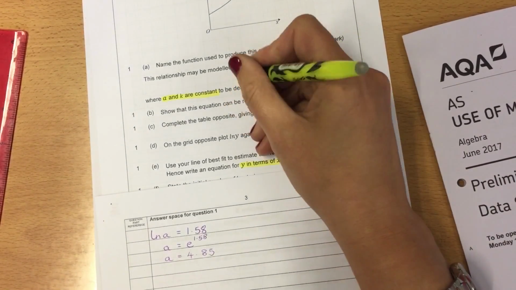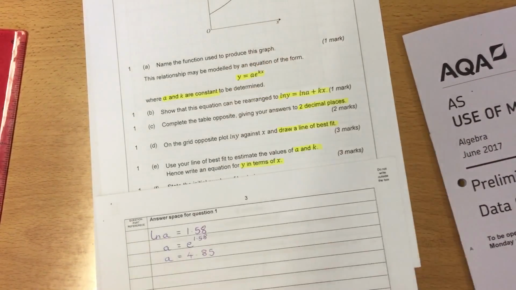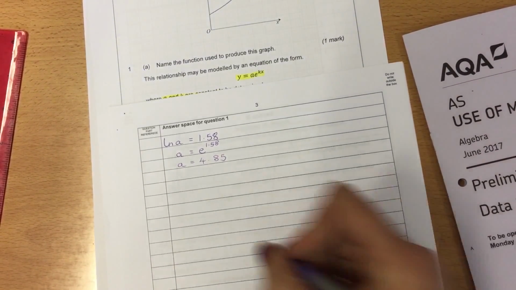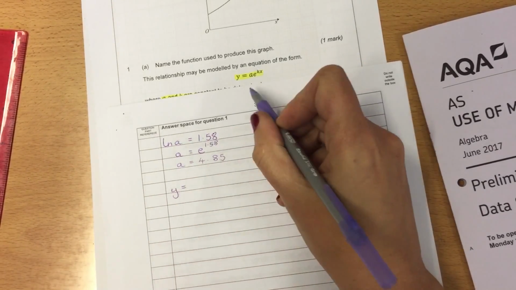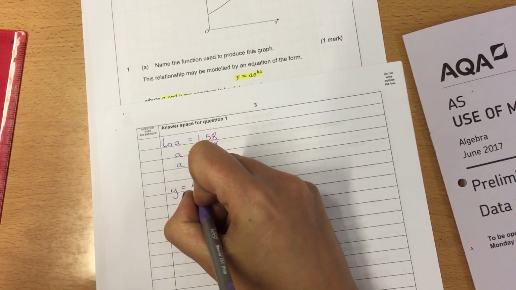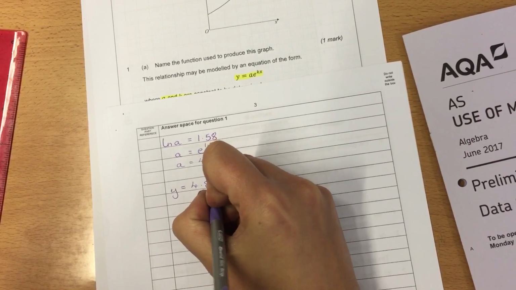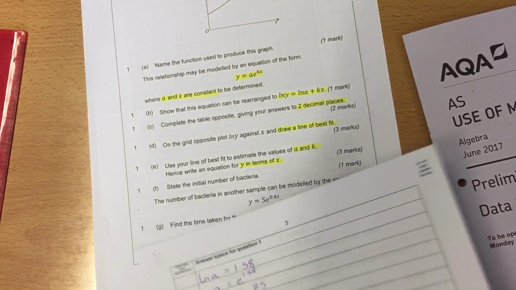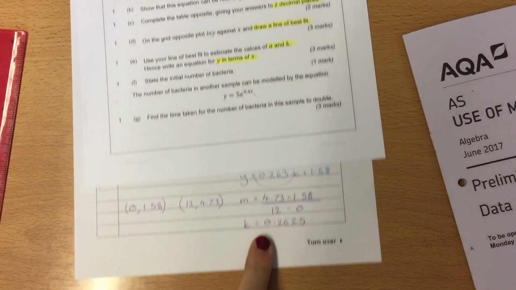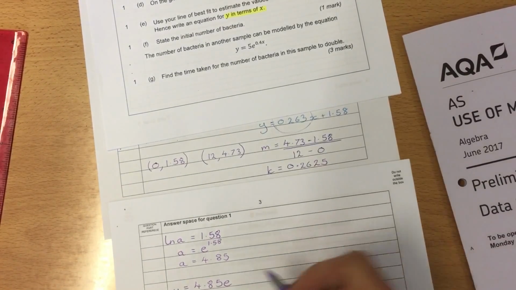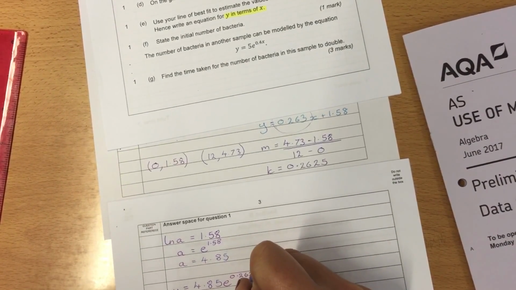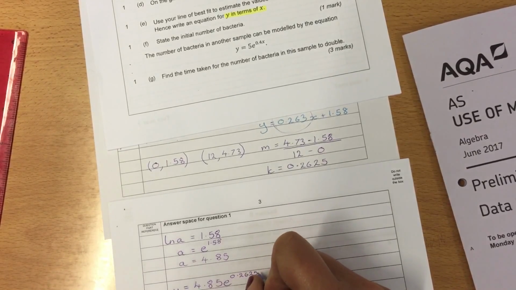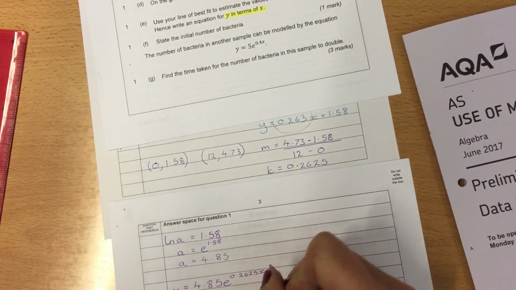So we can now write this as y equals our value of A, e to the power of our value of k, so 0.2625x.